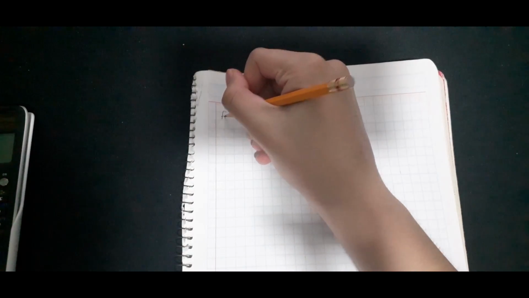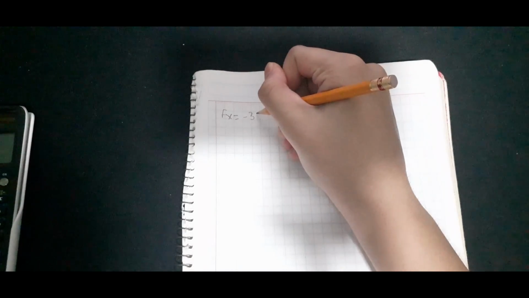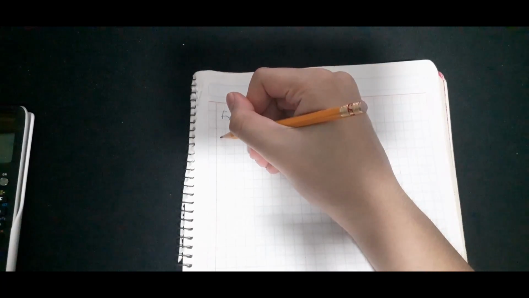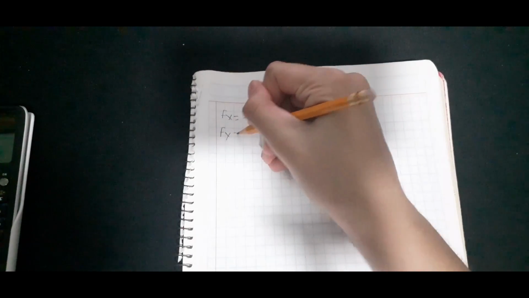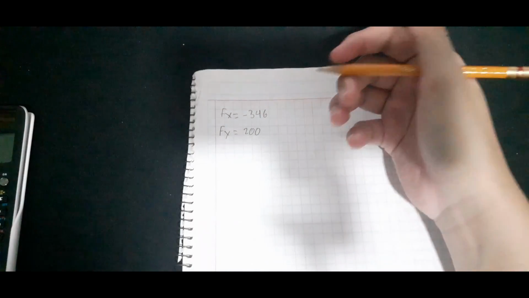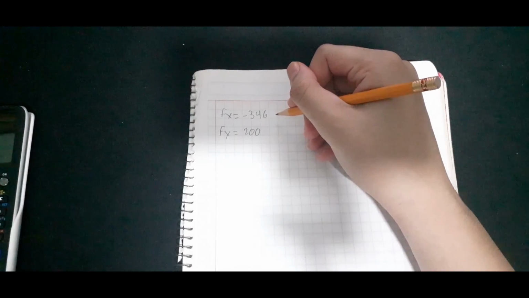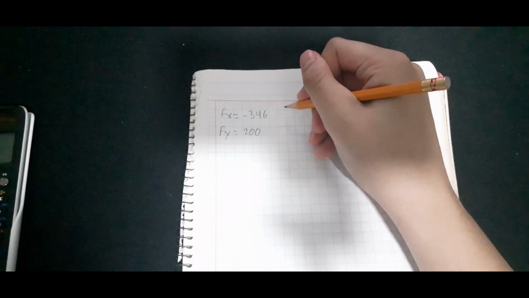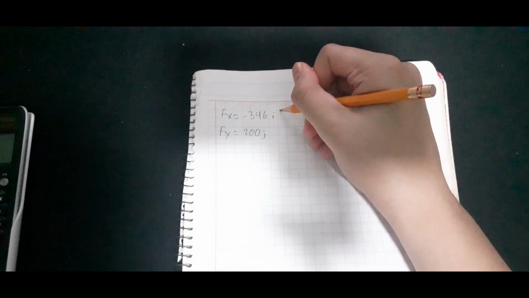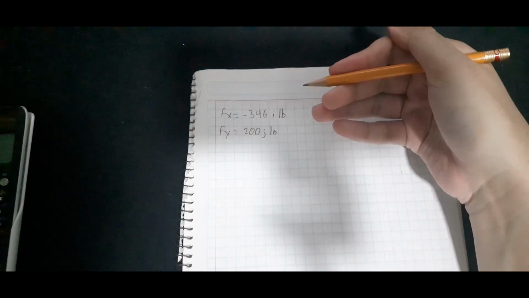The form is Fx equal to minus 346 and Fy equal to 200, but in this case using the vectors i and j, and let's not forget that the units are pounds.